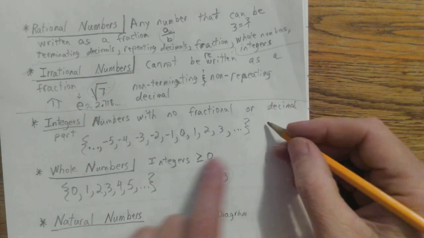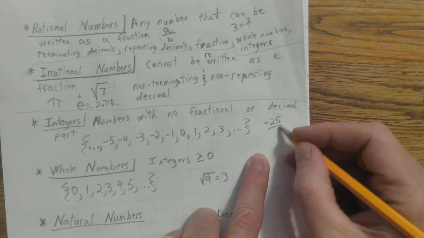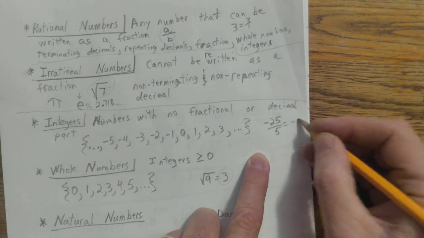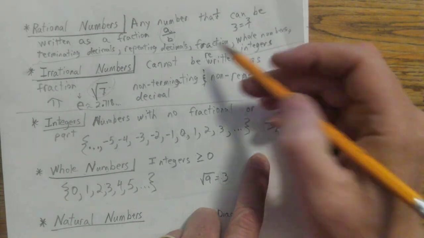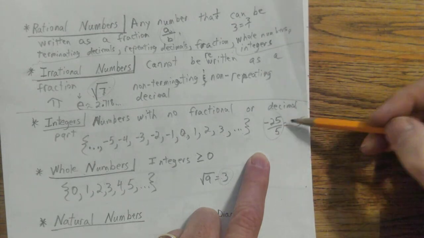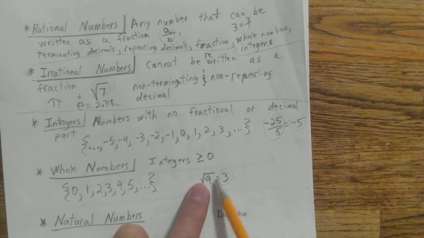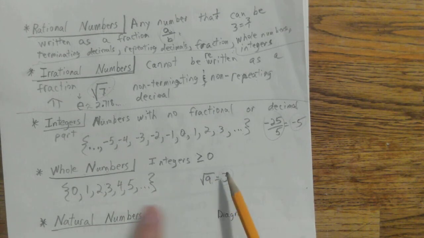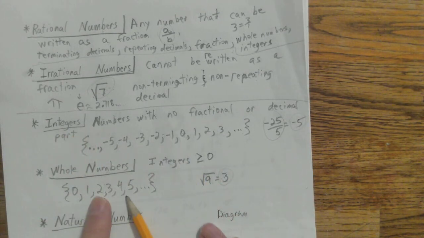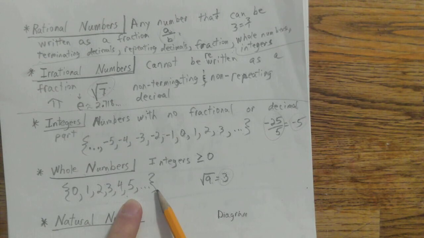And then things that would be considered integers, like -25 over 5 is equal to -5. So just because it's written as a fraction, it's a rational number, but it's also, more specifically, an integer. I have the square root of 9 is 3 here. So that is an integer. It's also a whole number, because the square root of 9 is equal to 3.